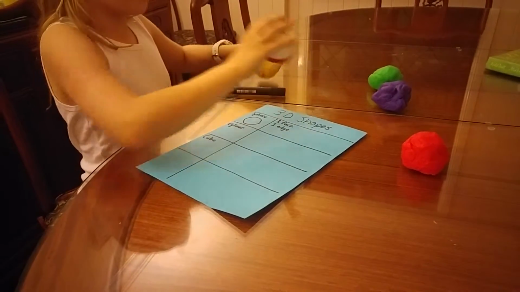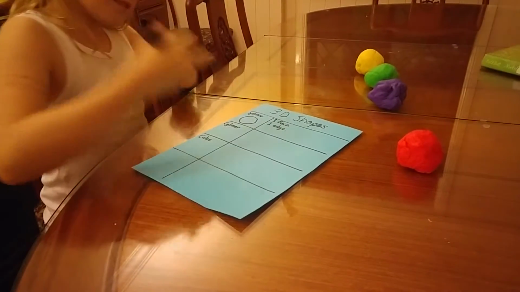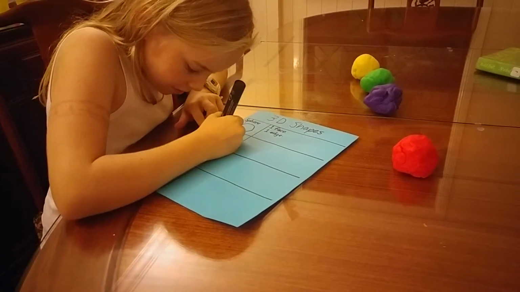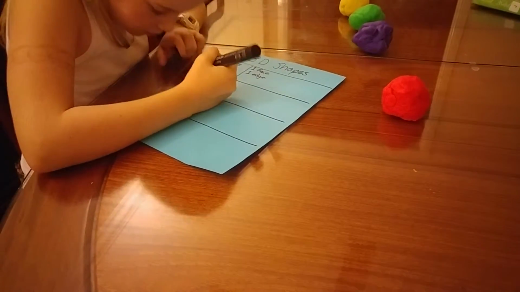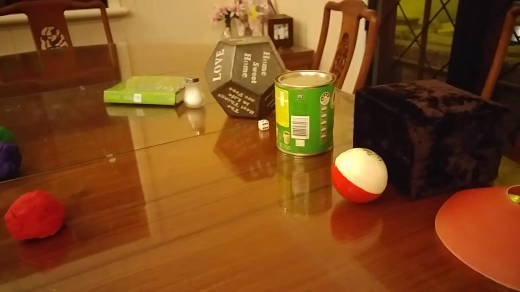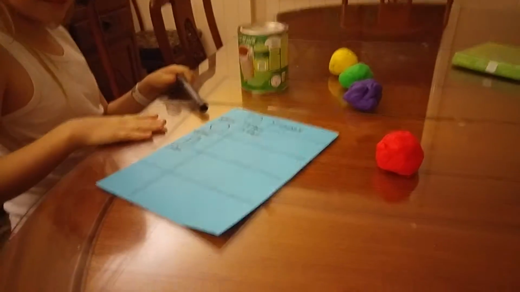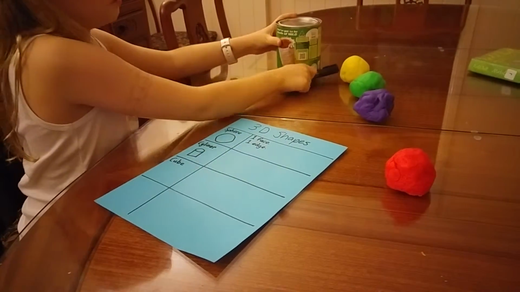Do you know how to draw a cylinder? Yes. Okay. Why don't you have a go? Well done. Now, from our shapes over here, can you see any real-life examples of a cylinder? Yeah. The Milo tin. Good work. Do you think you'd be able to make a cylinder out of Play-Doh? It'll be hard.